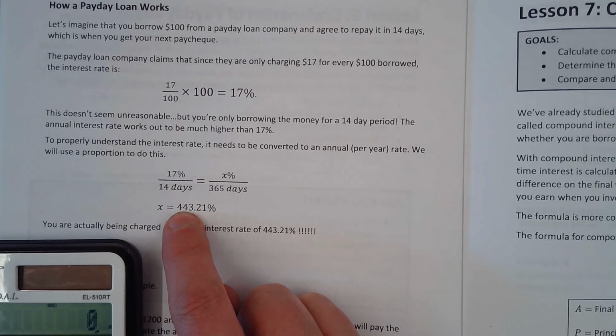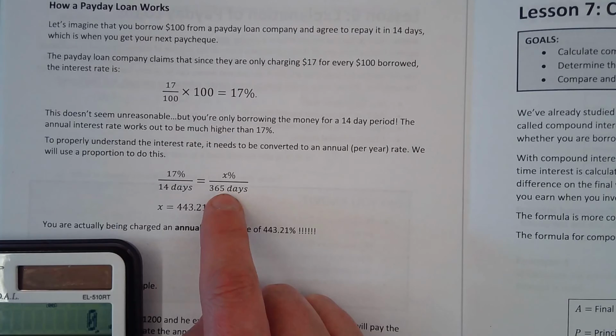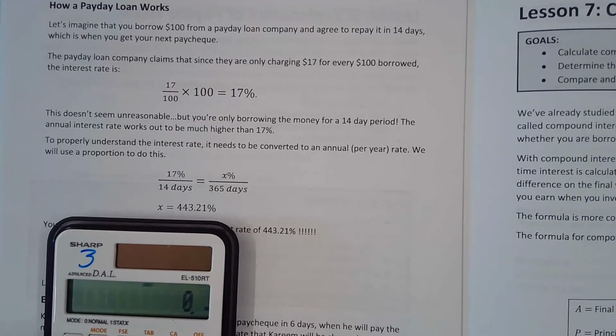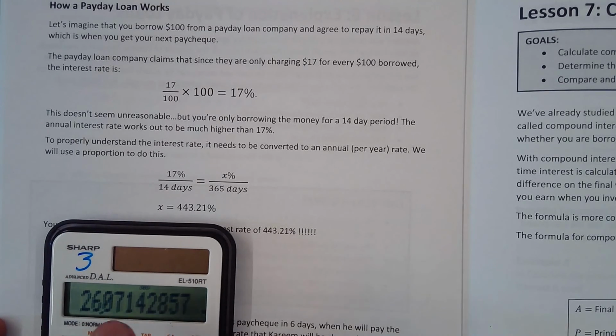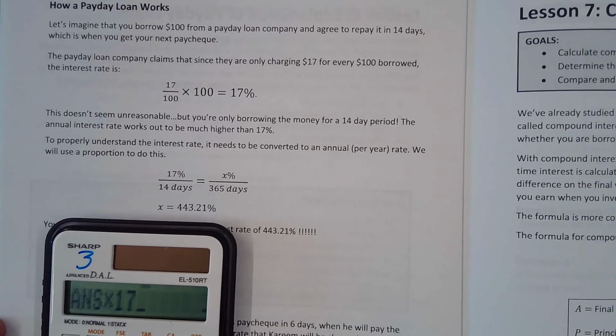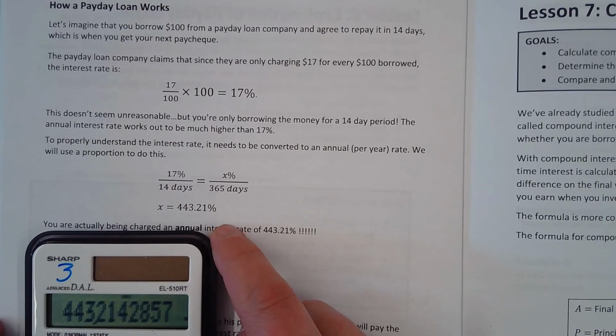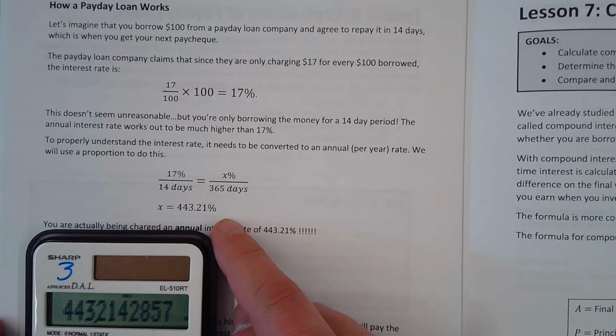Which is crazy, right? Because 365 over 14 is 26.07, so you're actually paying 26 times more than what it looks like. So if you multiply that by your 17, 443.21%.